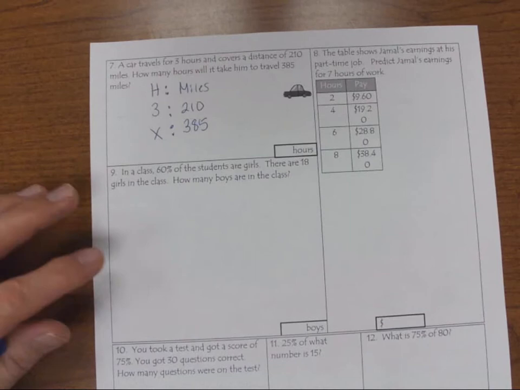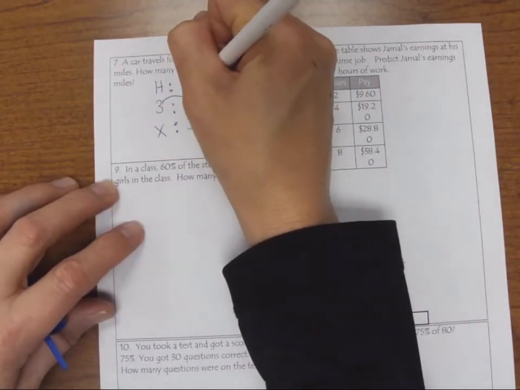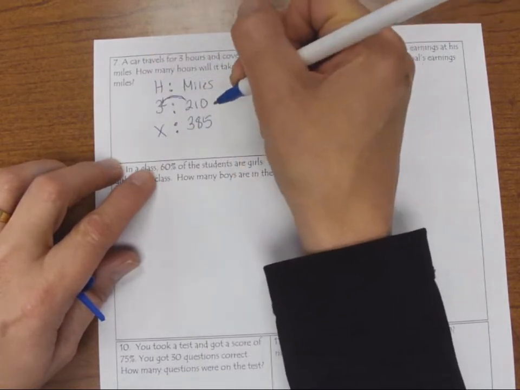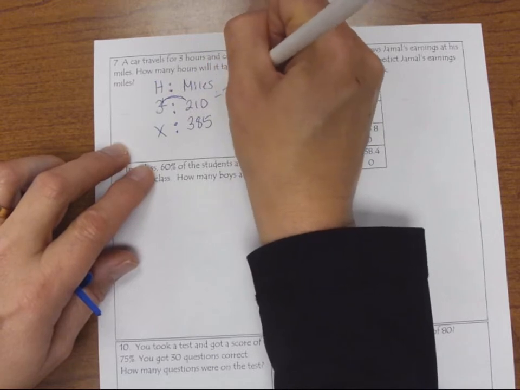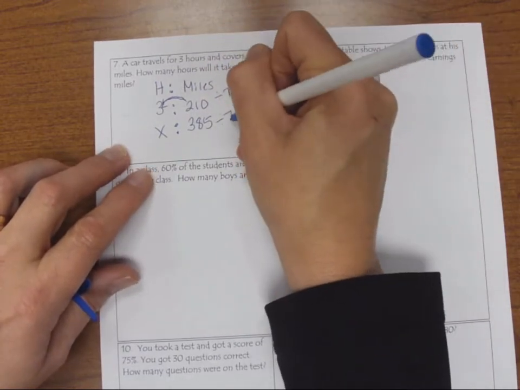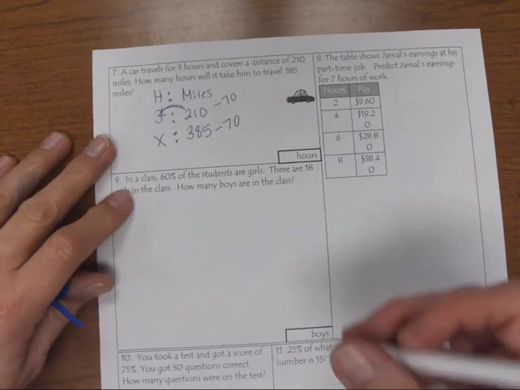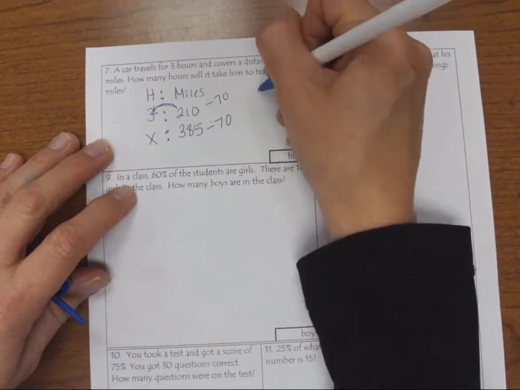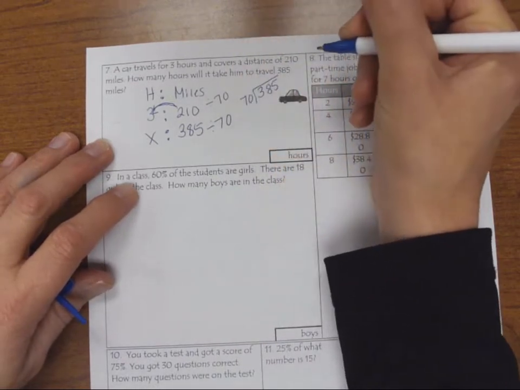Okay, we've set up our proportion. So we say, hey, 210 divided by what equals 3? And that's 70. You have to divide by 70. So if we divide this by 70, we'll get the answer for the hours. Okay, so, running out of space here, you go 385 divided by 70.